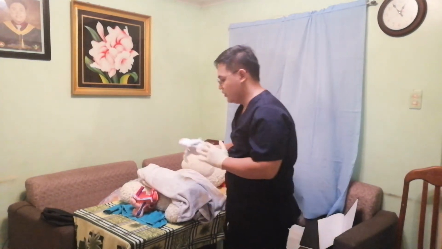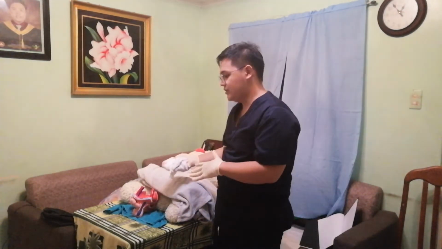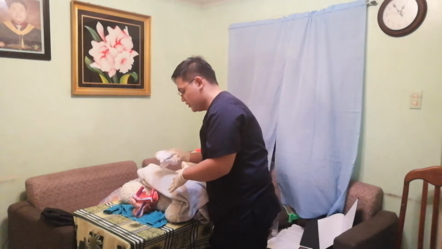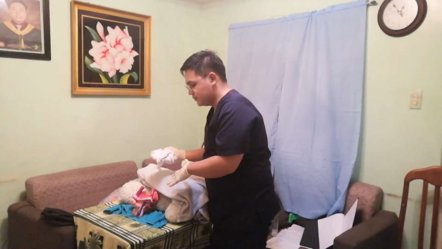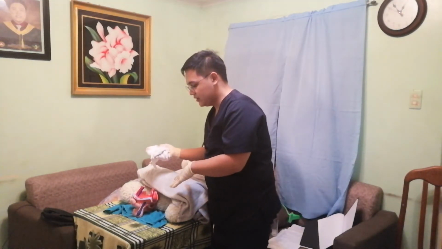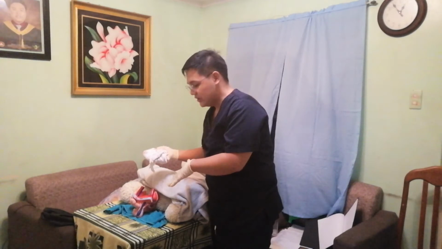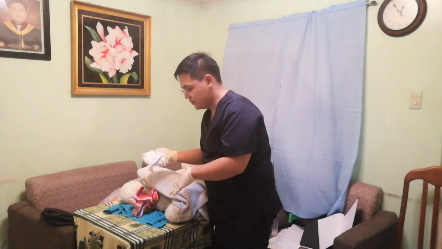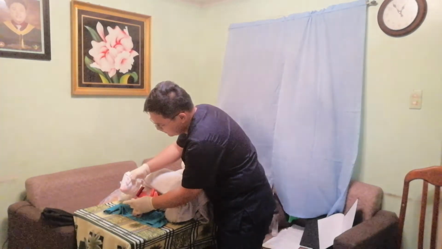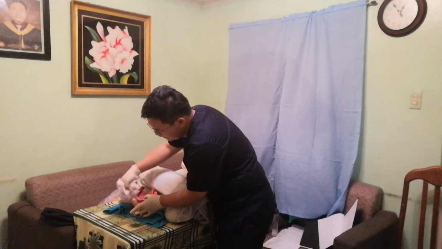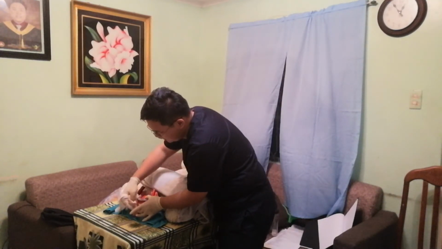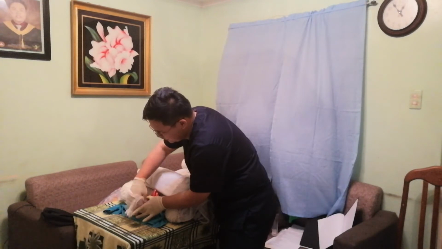Okay, so what we're going to do here, if our patient is male, we will be just wiping the penis in a circular motion. First is the top. It's on a circular motion. Okay, circular motion.